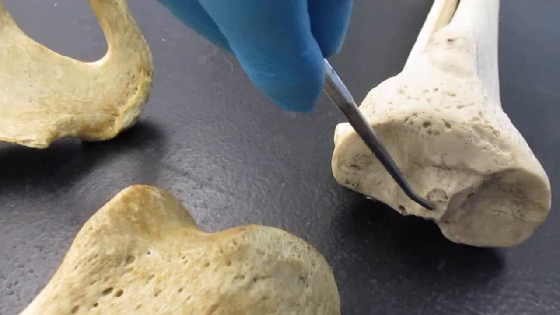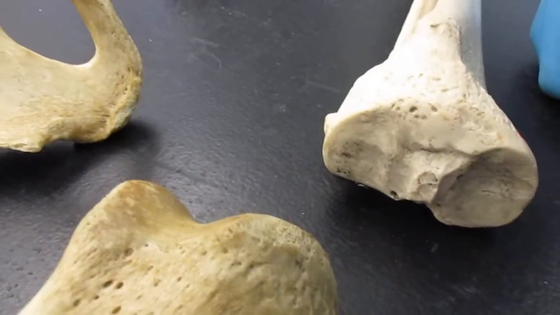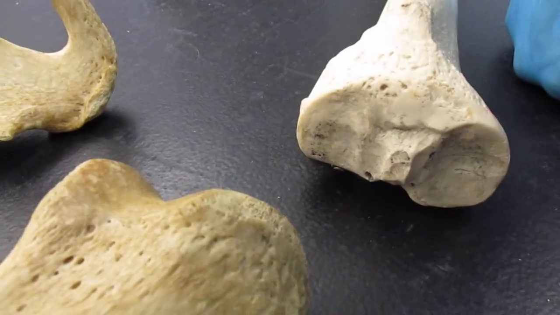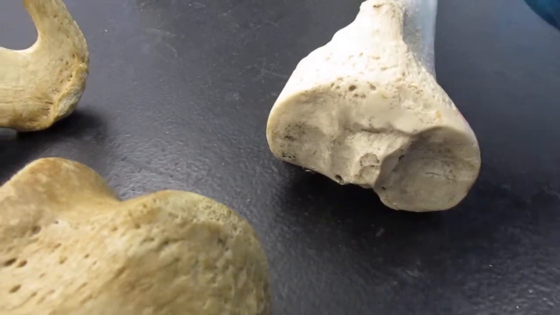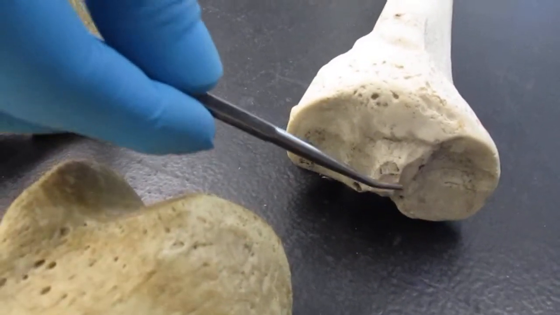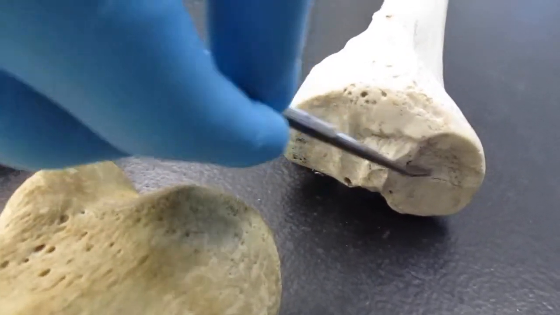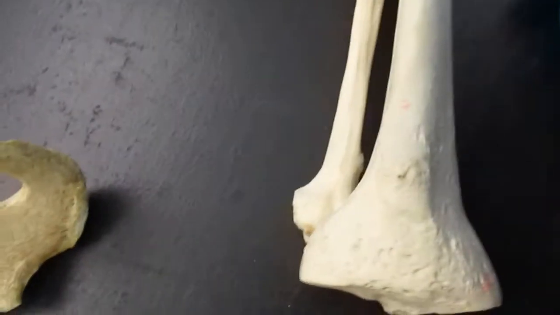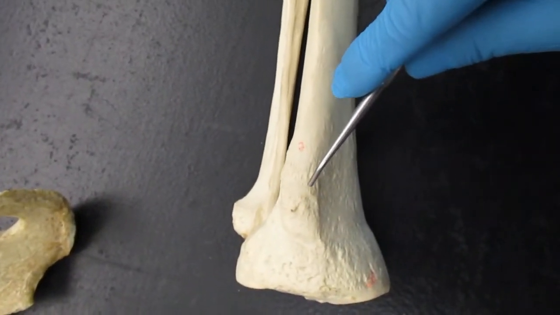And remember that this region here of the tibia is the proximal region of the tibia. So, lateral condyle, intercondylar eminence, and then you have the medial condyle. And this right here is the tibial tuberosity.